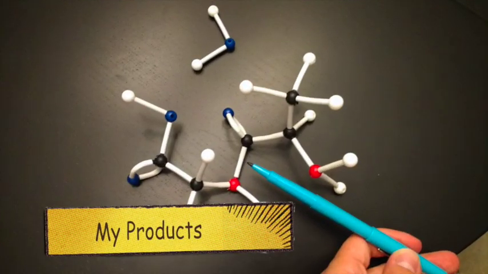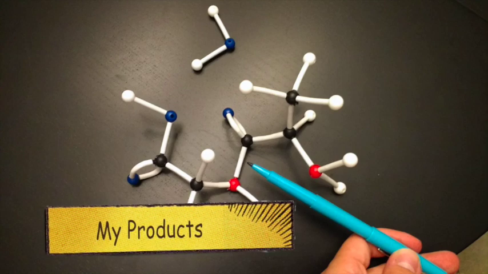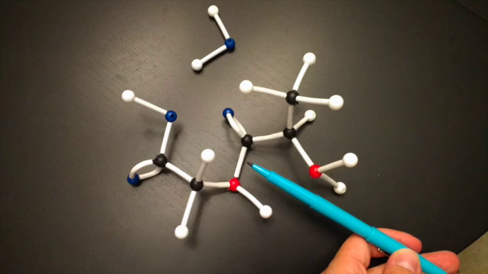Alright, so I've combined those two amino acids together to form my protein, my big protein. And right where my pen is pointing is that location where those two amino acids chemically bonded together. Since these are amino acids, that bond is specifically called a peptide bond. Peptide bonds are a type of chemical bond that hold together amino acids.